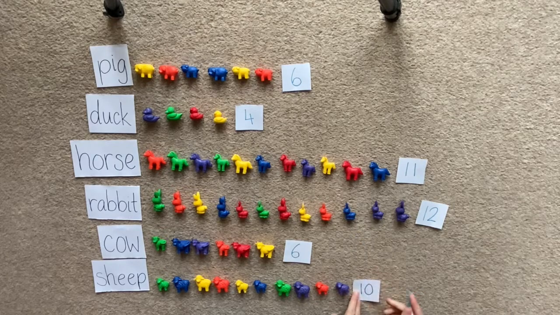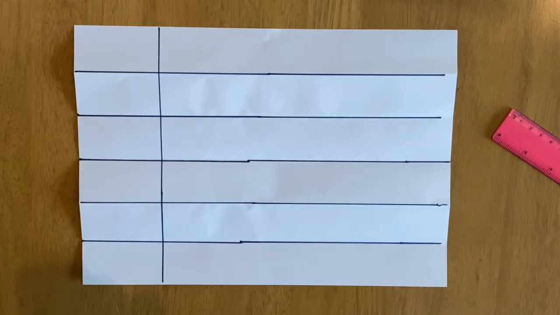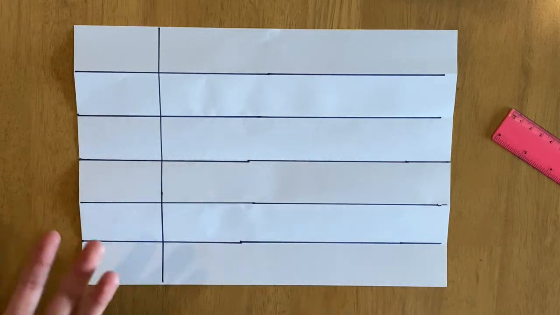And let's just double check to make sure we didn't make any mistakes. 1, 2, 3, 4, 5, 6, 7, 8, 9, 10. Excellent. So this is a pictogram, but like a real life object pictogram of people's favorite farm animals. So pictogram comes from the word picture, where we use pictures to represent different amounts of things.